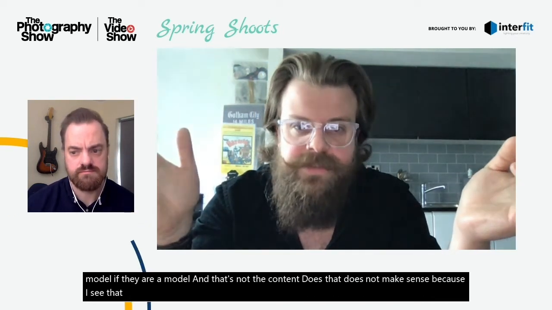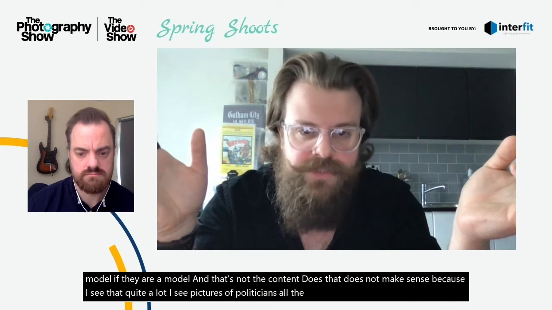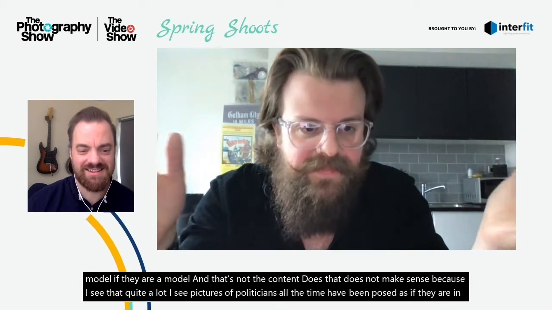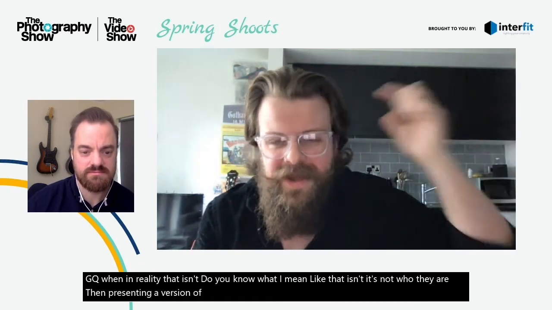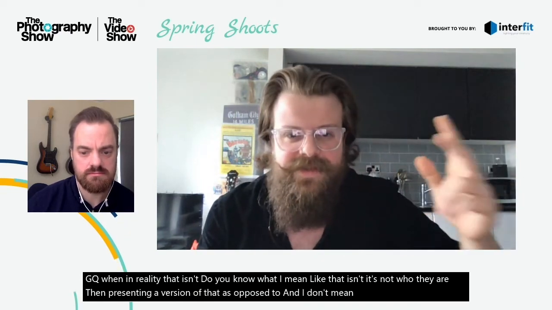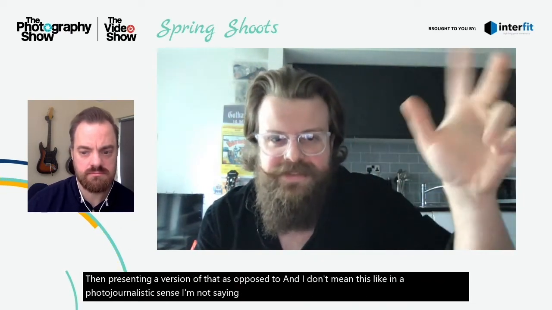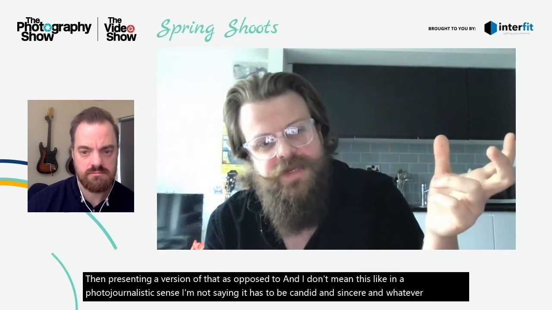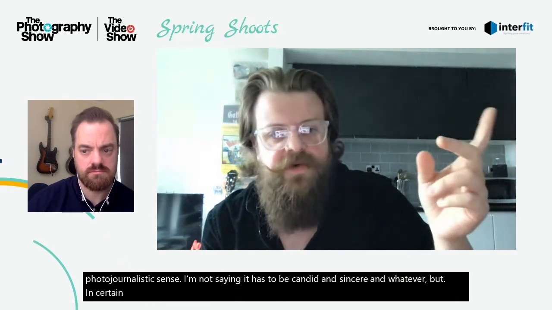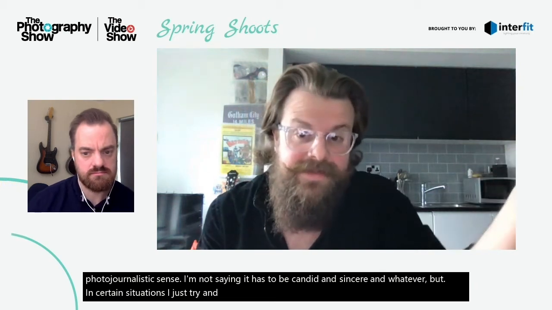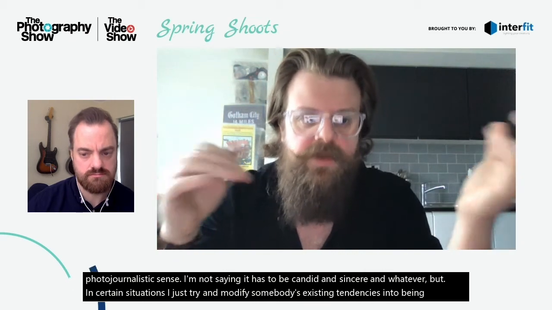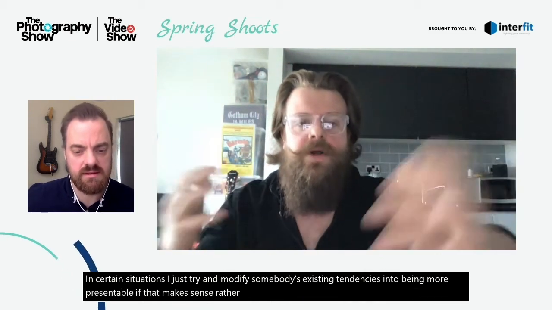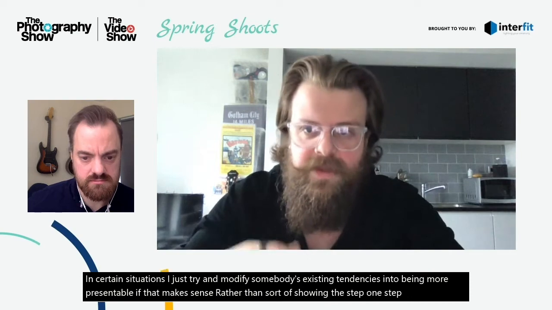Does that make sense? Because I see that quite a lot. I see pictures of politicians all the time who have been posed as if they're in GQ, when in reality that isn't who they are. You are then presenting a version of that as opposed to the real person. And I don't mean this in a photojournalistic sense. I'm not saying it has to be candid and sincere, but in certain situations, I just try and modify somebody's existing tendencies into being more presentable, rather than doing the step one, step two, this arm here, this arm. Do you know what I mean?